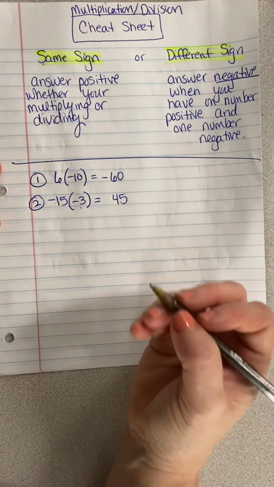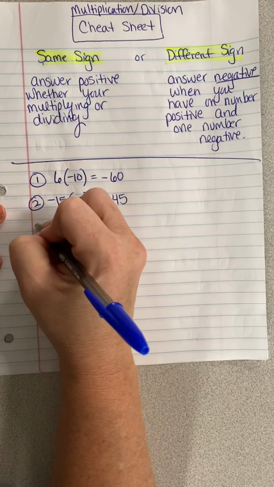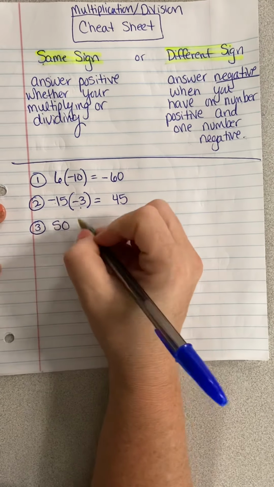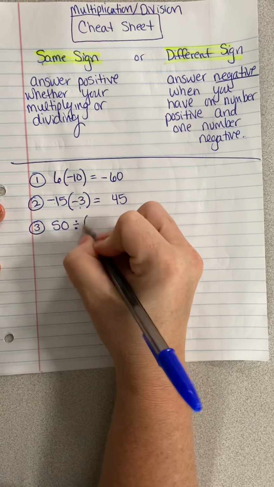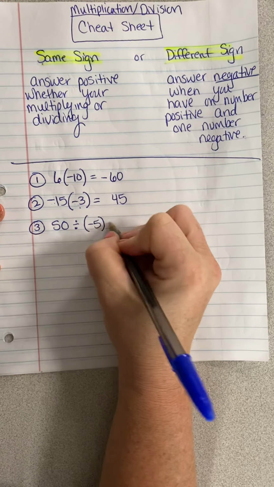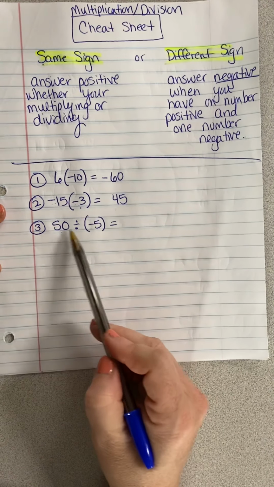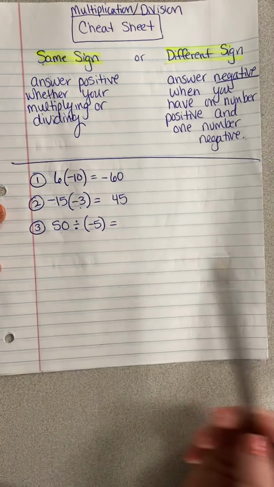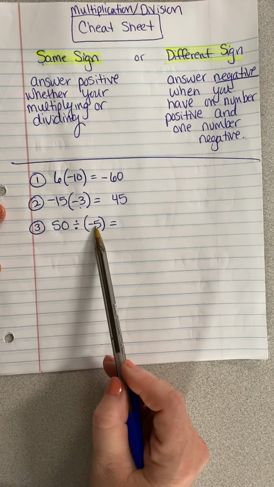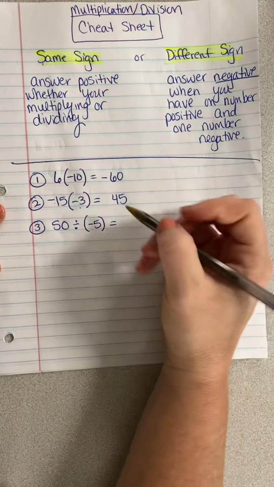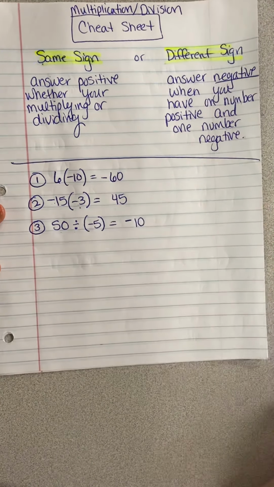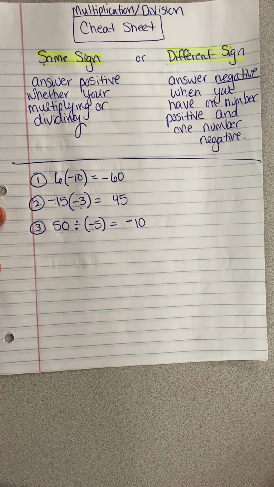Now, if it's a division problem, it'll look something like this. It could be written like 50 with a little division sign like this. You've seen this before, even in elementary school. So if it's like 50 divided by -5, you're still going to say, is it the same sign or is it a different sign? Well, this one's positive and this one's negative, so that's different, which means my answer is going to be negative, and 50 divided by 5 is 10. So your answer is -10.